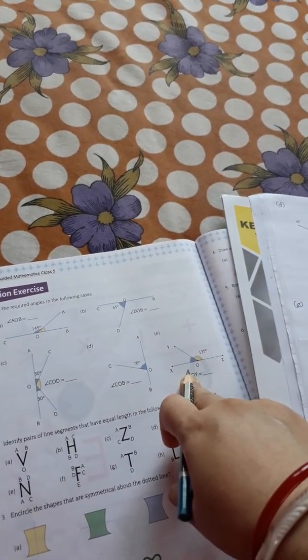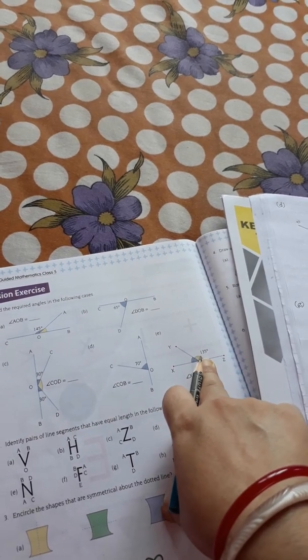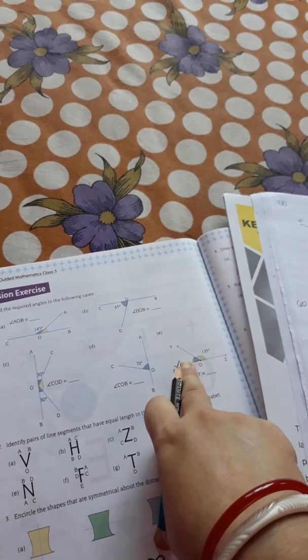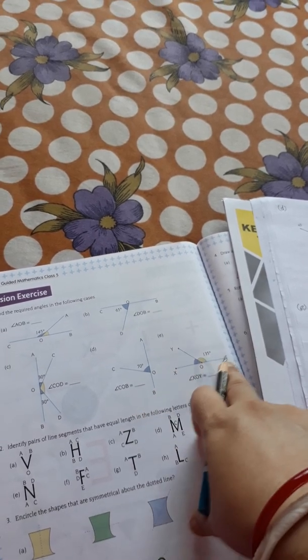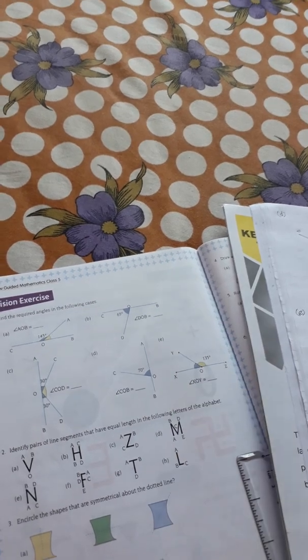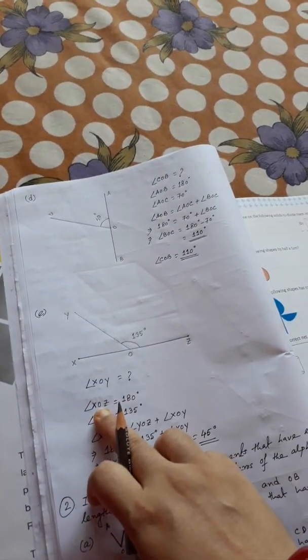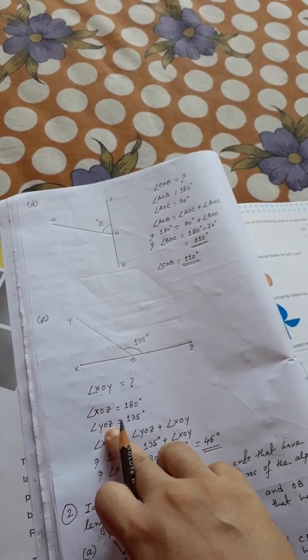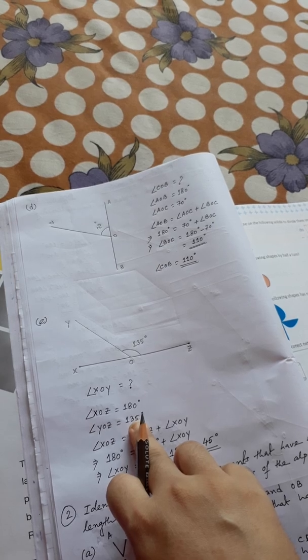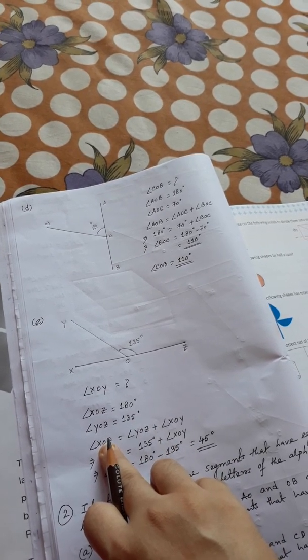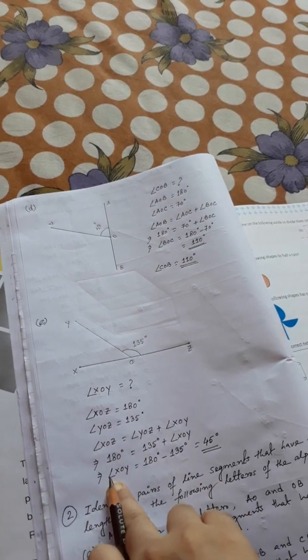Question number E is also the same type of question. This angle is given, and we have to find out this angle. We know that a straight angle measures exactly 180 degrees. So you write angle XOZ is equal to 180 degrees, and angle YOZ is given as 135 degrees. Now we have to find out angle YOX or XOY, whatever.